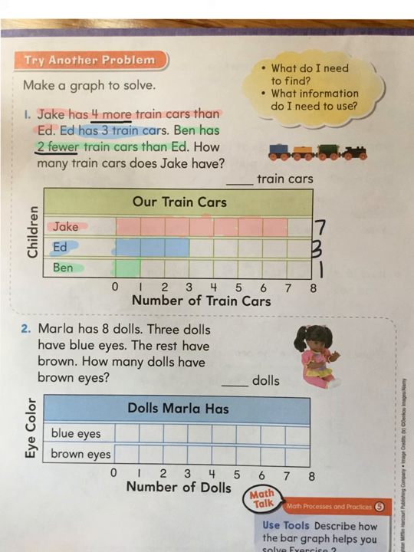Now we're going to go back up to our question. How many train cars does Jake have? I go to Jake and I know he has 7. So I'm going to write my answer of 7. That's using all of the skills that we've been practicing this whole chapter so far. Let's do it again now with number 2.